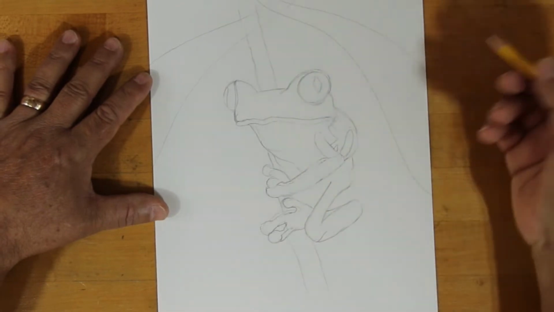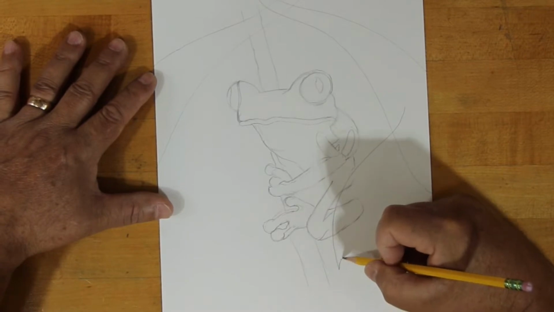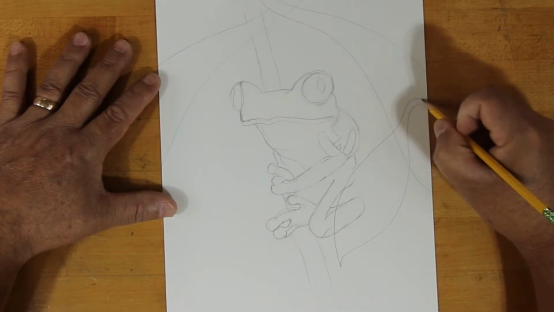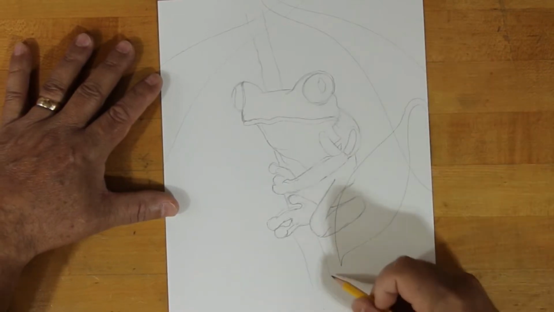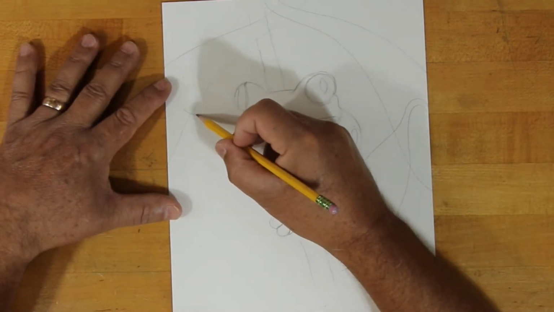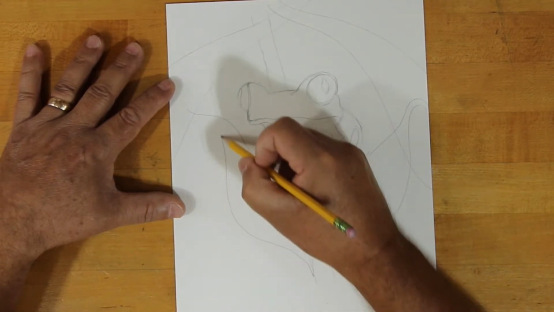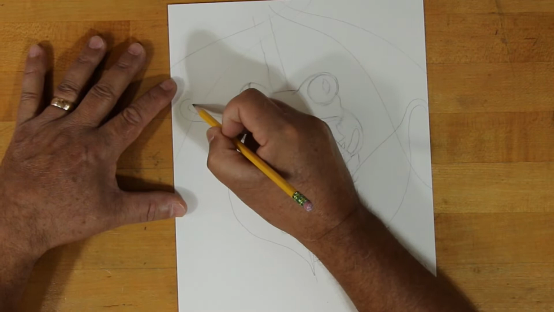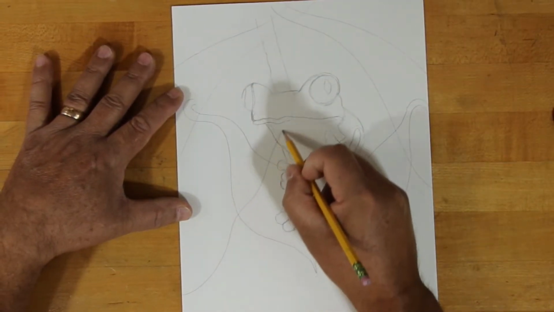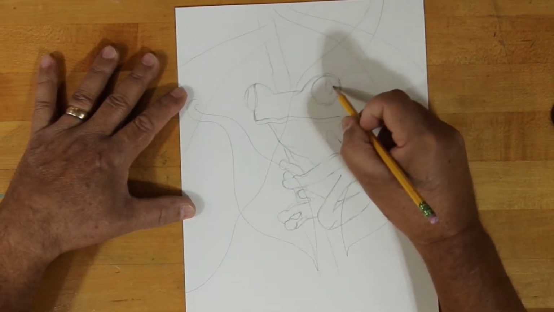Now the other way of doing it is to actually create shapes that resemble where your animal is. In this case, I'm going to throw in the shape of a leaf, because this is a tree frog, and they live in the forest, and they're very small, and they kind of hide in the leaves. So I'm going to put in some leaves, or I can throw in some branches, and you'll notice that I am going right through the animal.